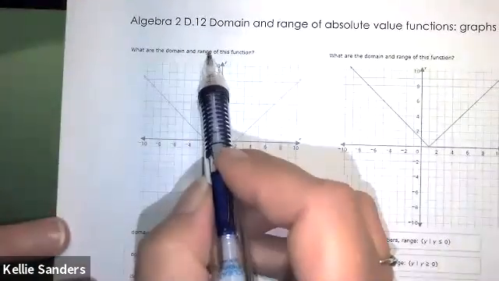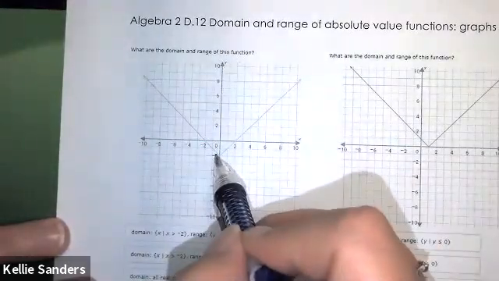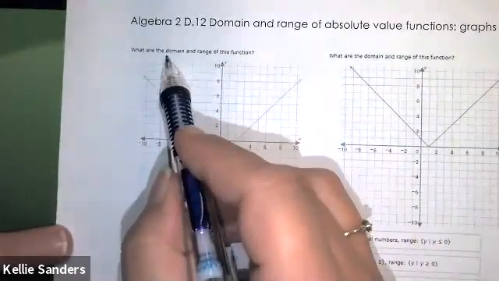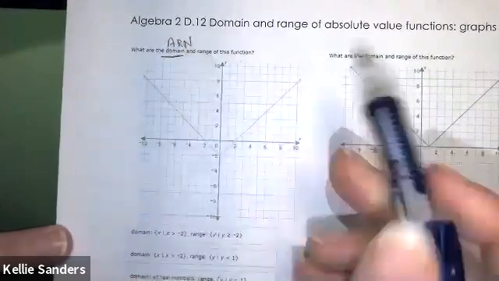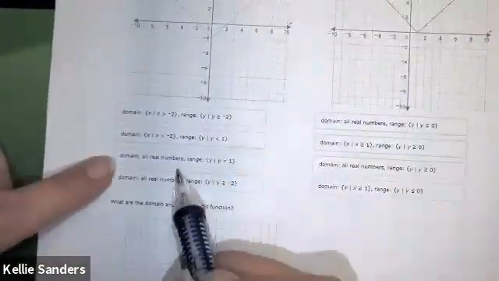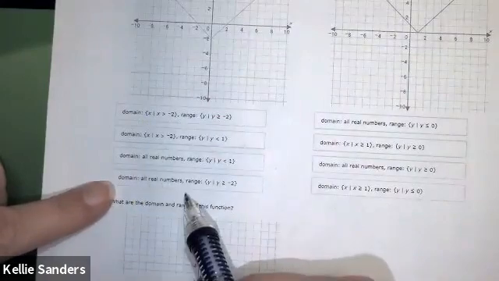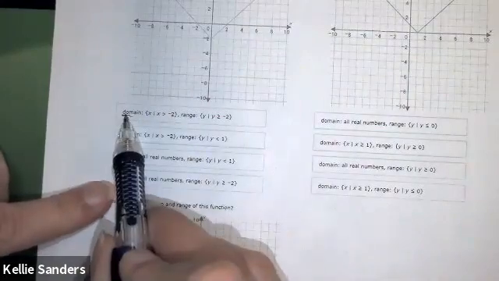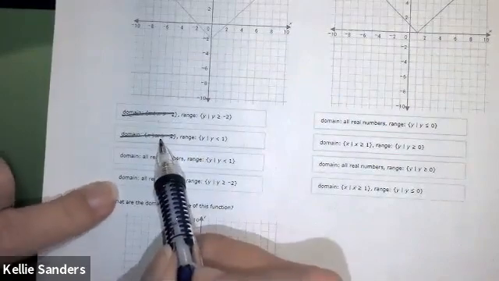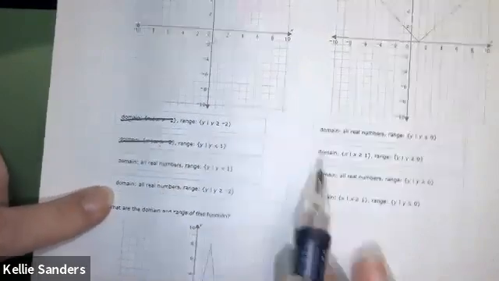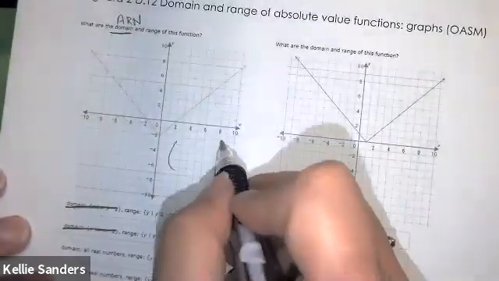What is the domain and range for this function? This function is absolute value because it's V. So the domain is always going to be all real numbers. So on this, if I'm given multiple choice, I'm knocking this out and this out because it's saying the domain is not all real numbers. And I know that it is. Okay, so let's go back here.